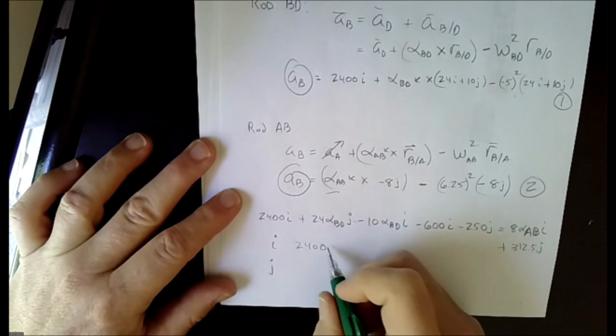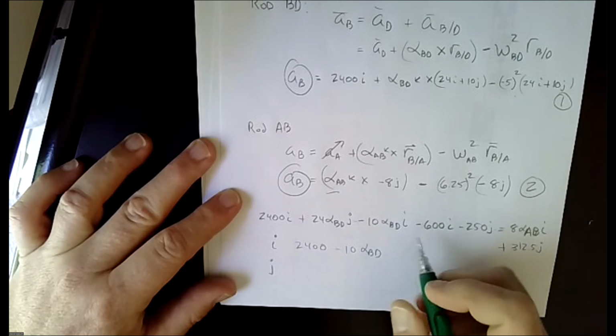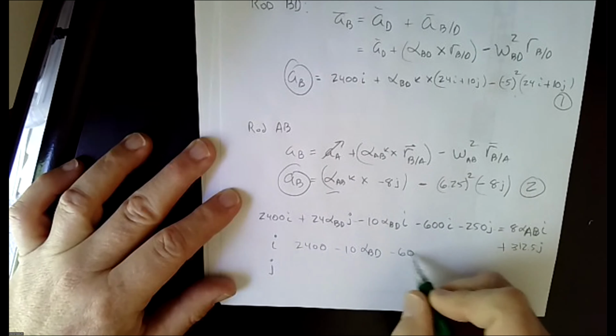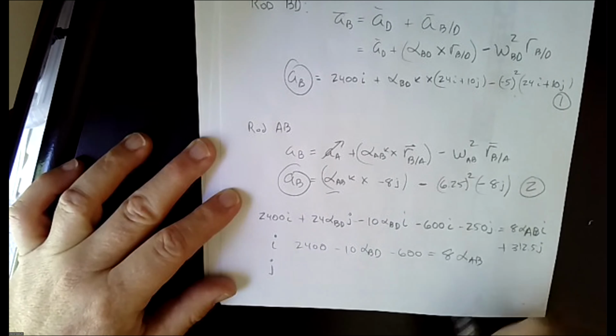we have 2400 minus 10 alpha BD minus 600 equals 8 alpha AB.